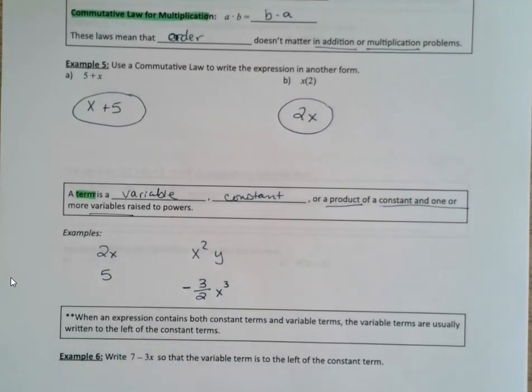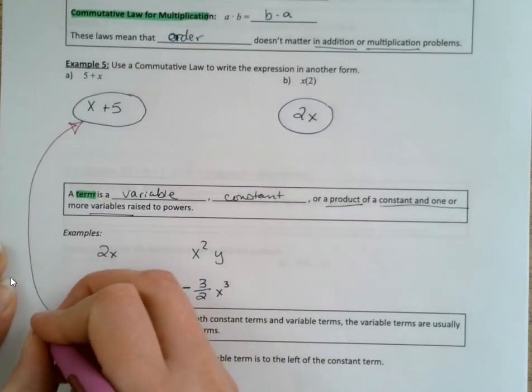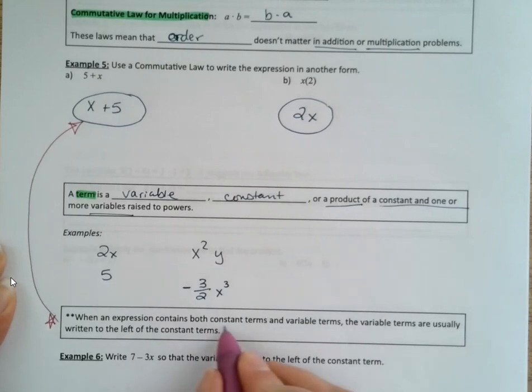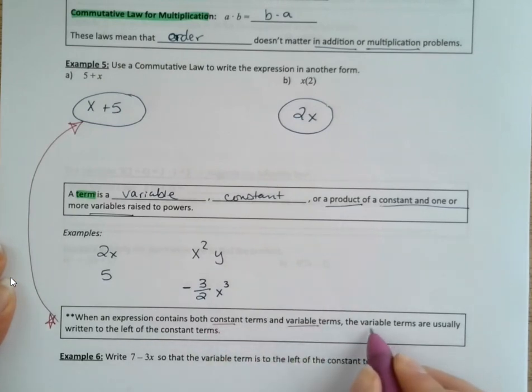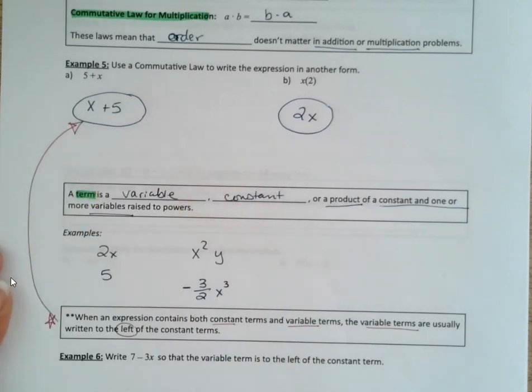When an expression contains both constant terms and variable terms, the variable terms are usually written to the left of the constant terms. And that's what we saw in part A up here. If we have both constant terms and variable terms, the variable terms are going to be written on the left, just like that one was.